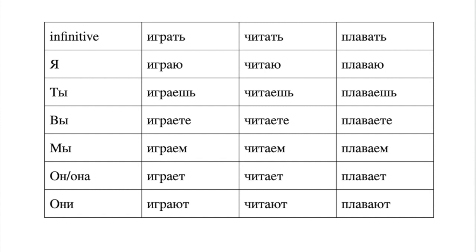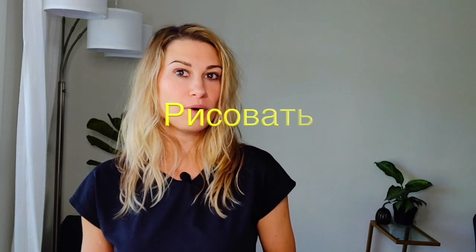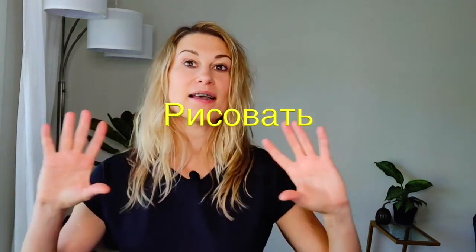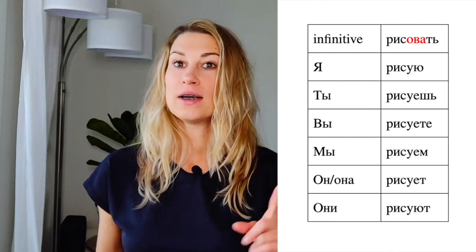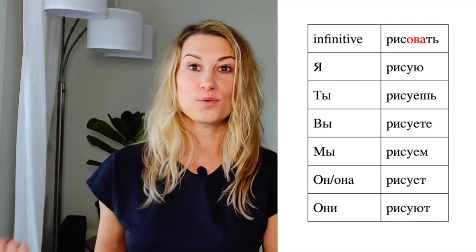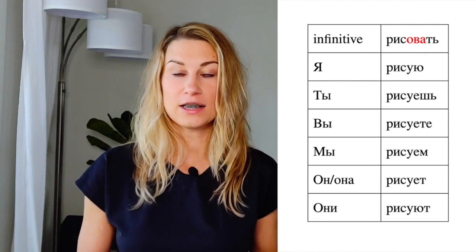Ты играешь, ты читаешь, ты плаваешь. Вы играете, вы читаете, вы плаваете. Он играет, он читает, он плавает. Они играют, они читают, они плавают. Now, let's look at the verb рисовать. Рисовать, to draw. When it comes to the personal conjugation, it goes like this. Я рисую, мы рисуем, ты рисуешь, вы рисуете, он, она рисует, они рисуют.